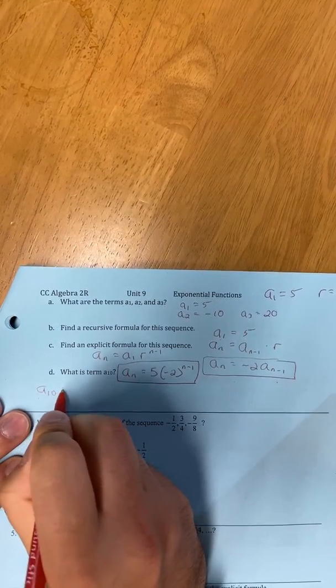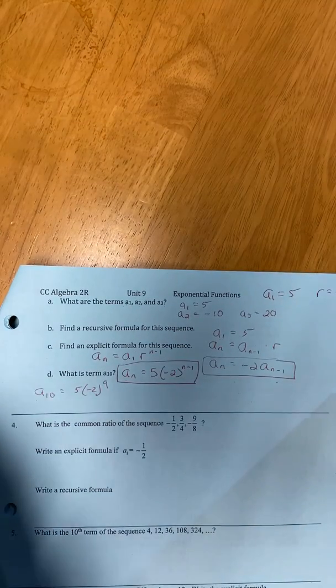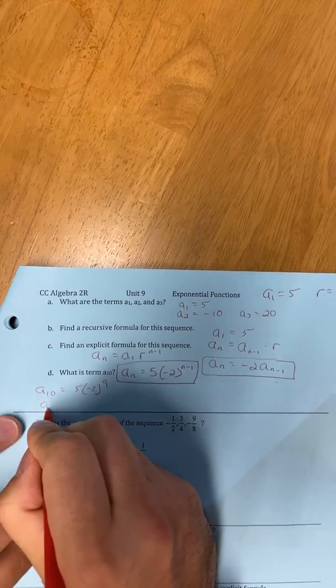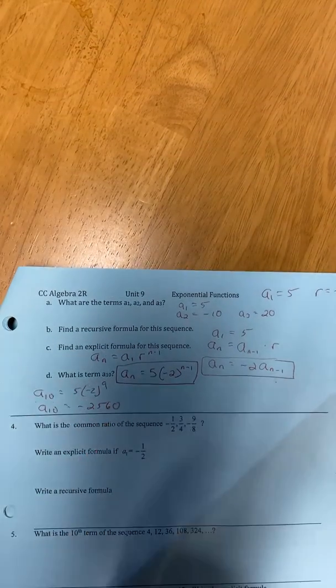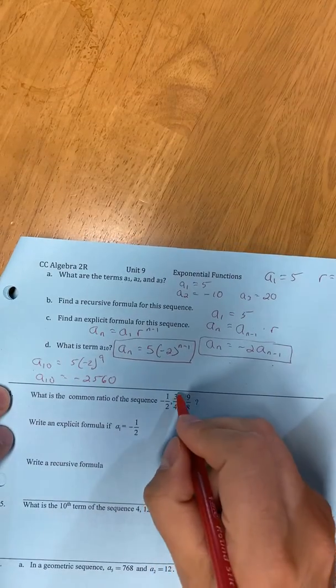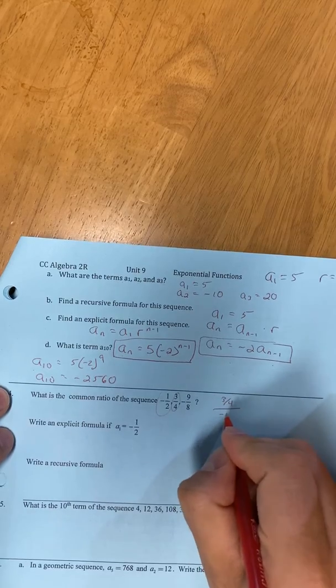So A10 is 5 times -2 to the 9th power. Does anybody know what that is? Well, I don't either. A10 is -2560. Okay, the common ratio, so do this divided by that. So we do 3/4 divided by -1/2.